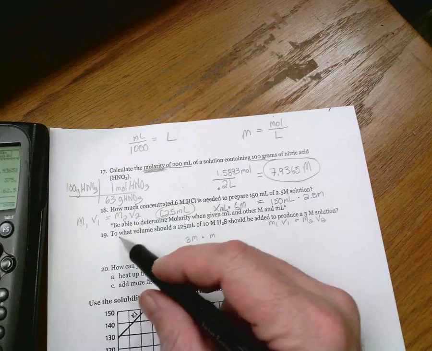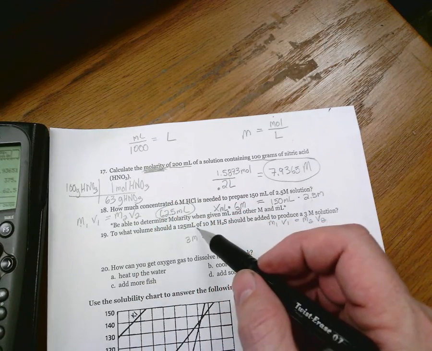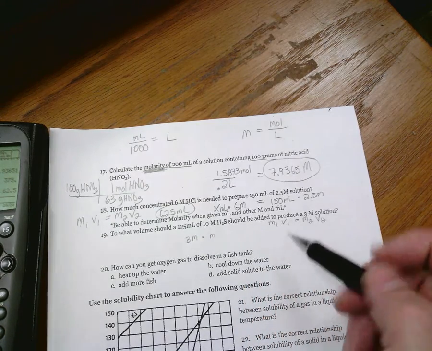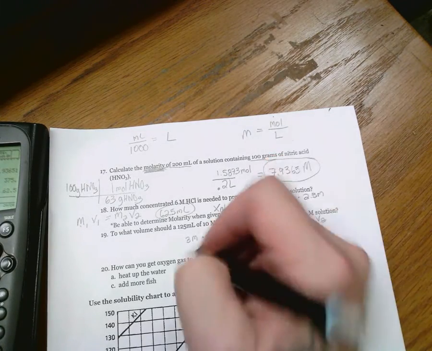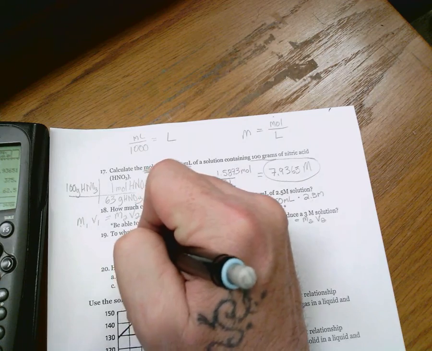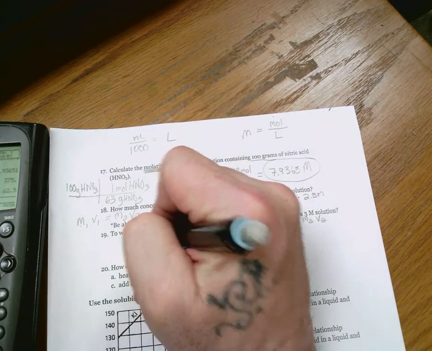To what volume? That's not good English. It doesn't make any sense whatsoever. But again, doesn't matter. 125 milliliters of 10 molar.